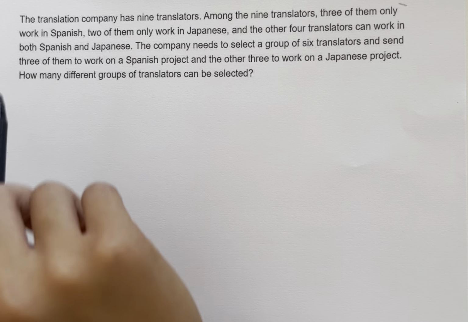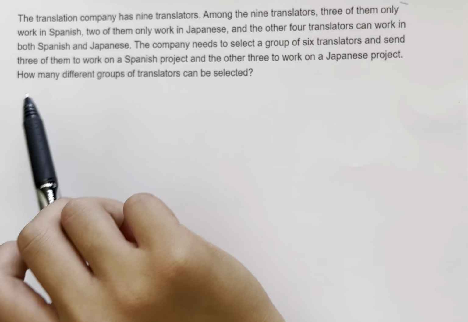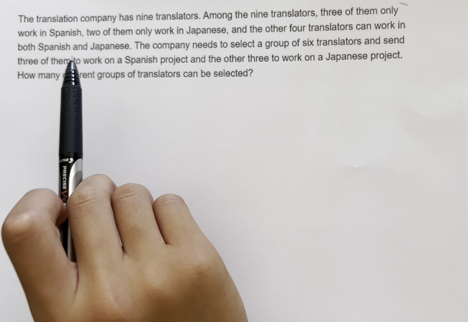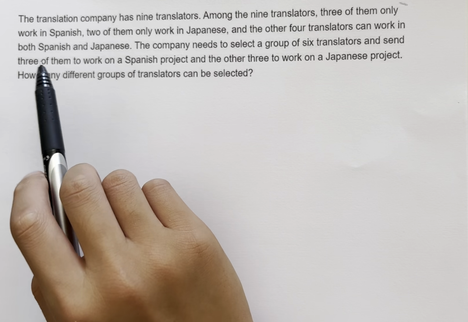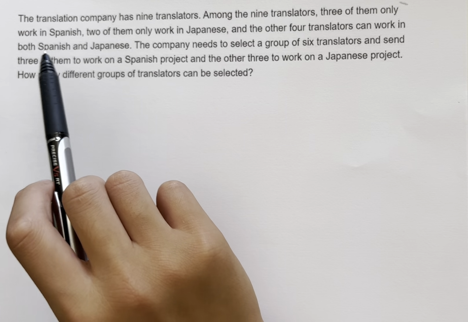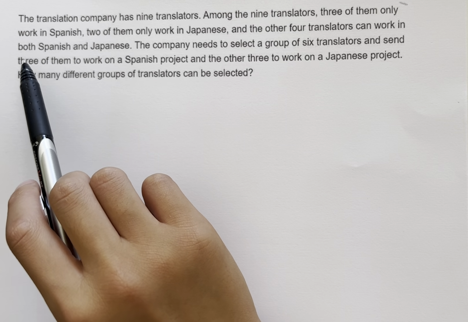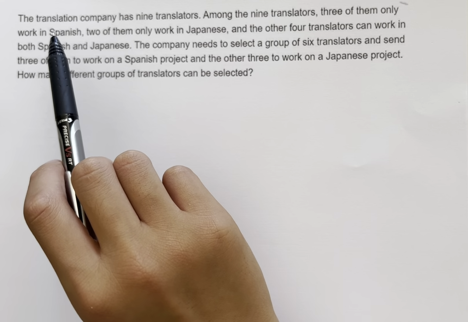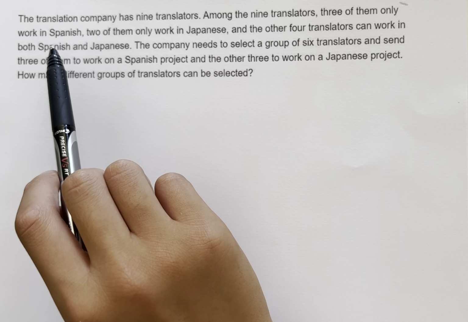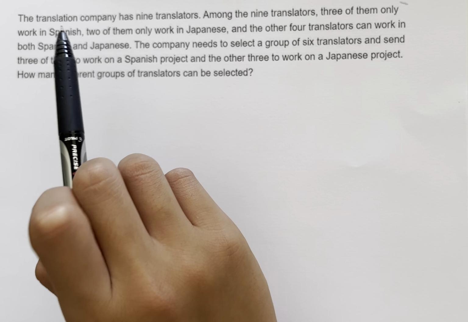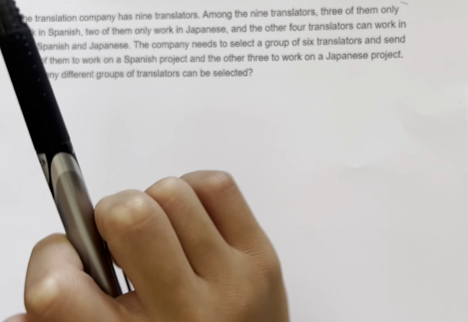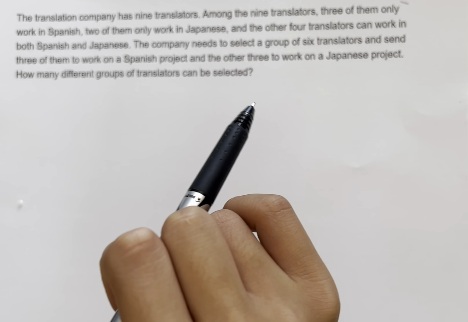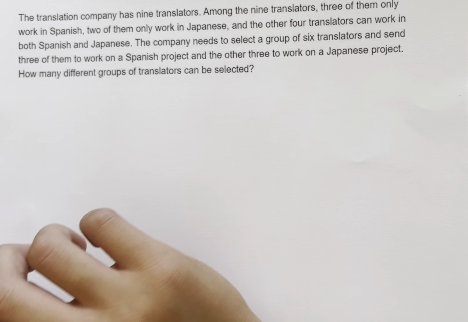So, we need 6 translators, 3 on Spanish, 3 on Japanese. It's asking for how many different groups, meaning that for the 3 Spanish and 3 Japanese, they can be different. For Spanish, they can be like 1 person from Spanish only, and then 2 people from the 4 translators that can work in both Spanish and Japanese. So basically, this is a casework problem, because each case will represent a different kind of translator.